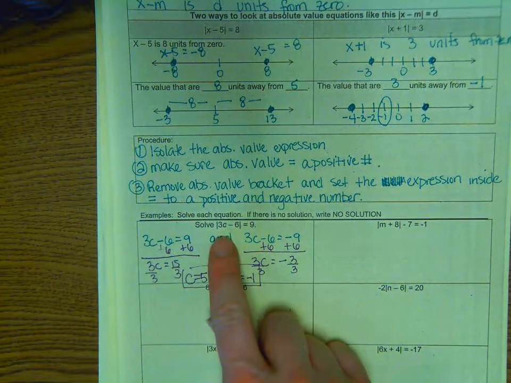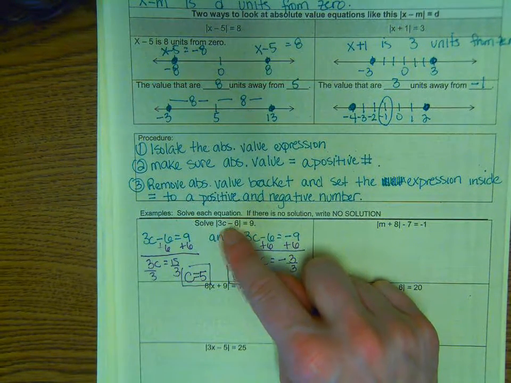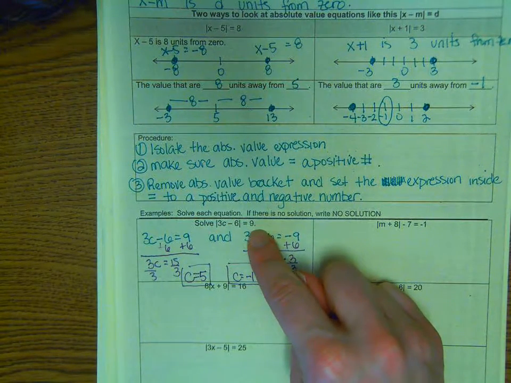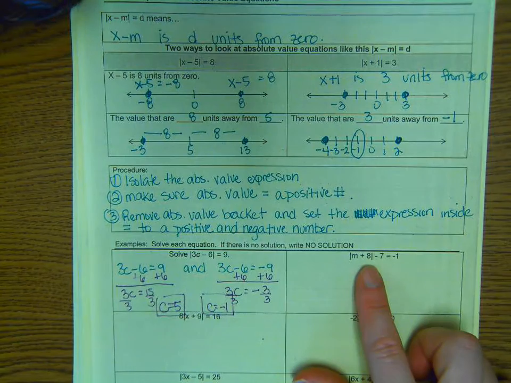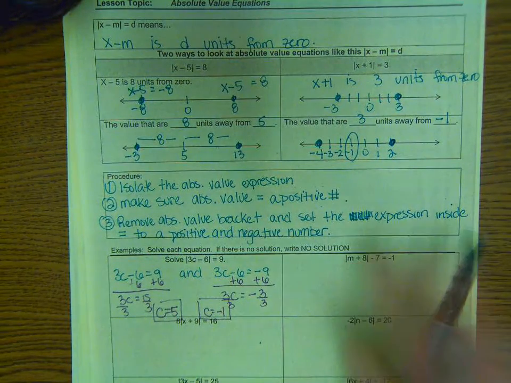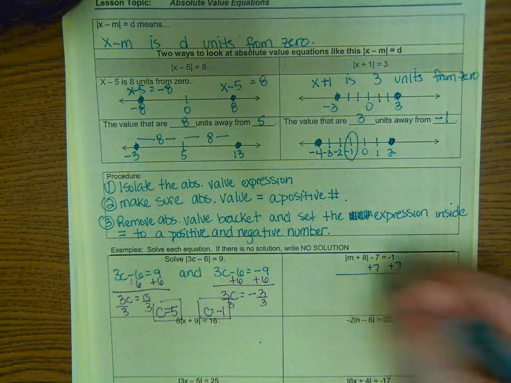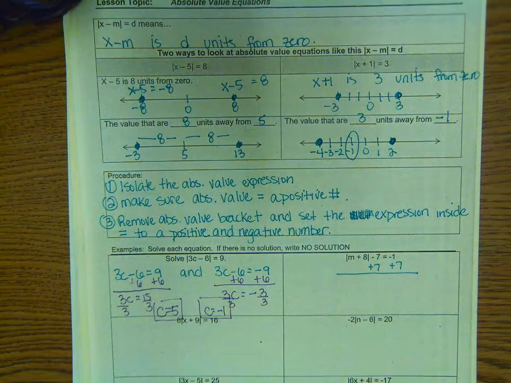3 times negative 1 is negative 3. Negative 3 minus 6 is negative 9. Isn't the absolute value of negative 9, 9? The same would be true of 5. Okay, how do you guys think you would do this one? So to isolate the absolute value, I would first add 7 to both sides. You isolate, this means that you have to get the absolute value be the only thing over there.